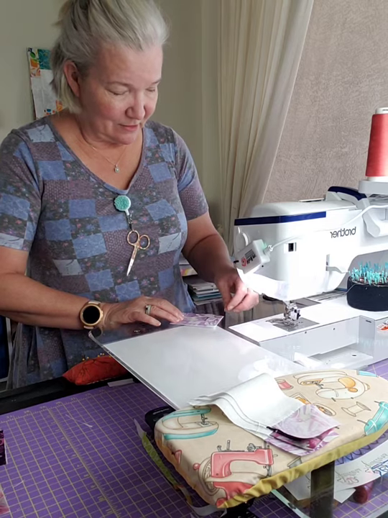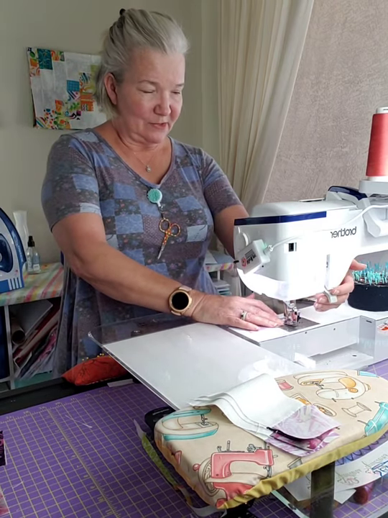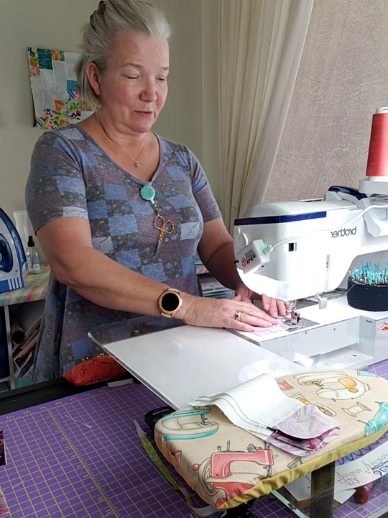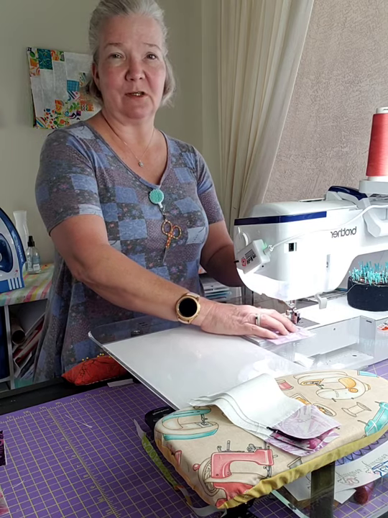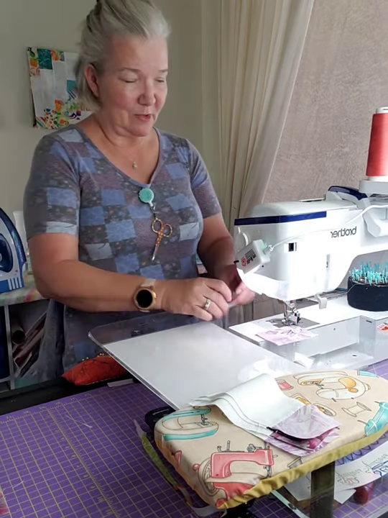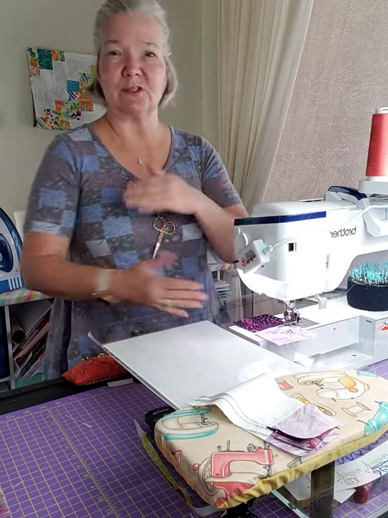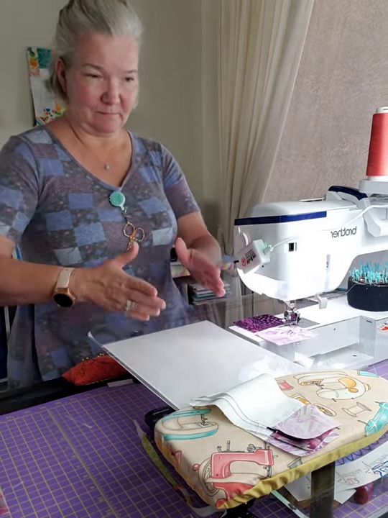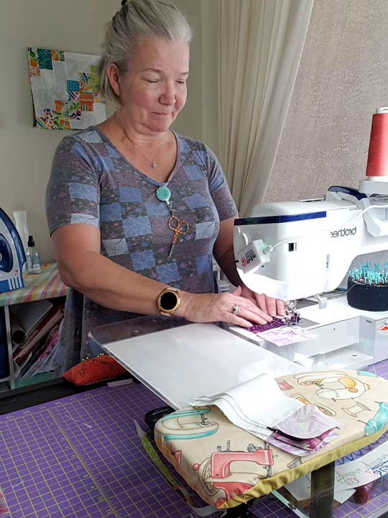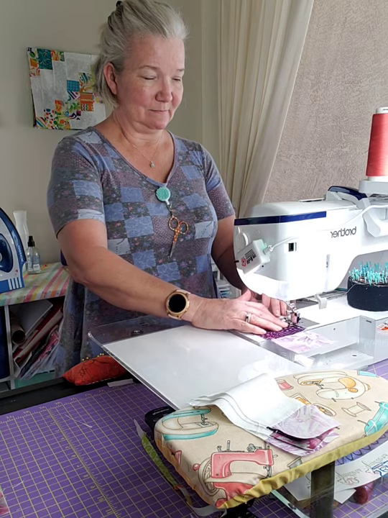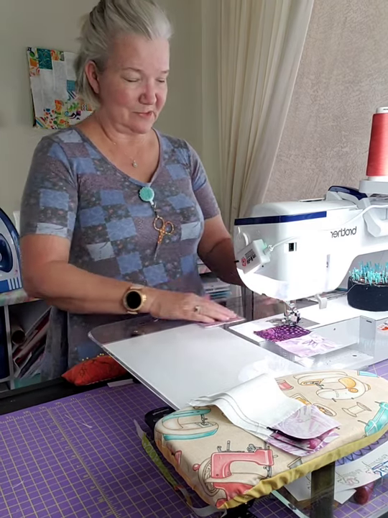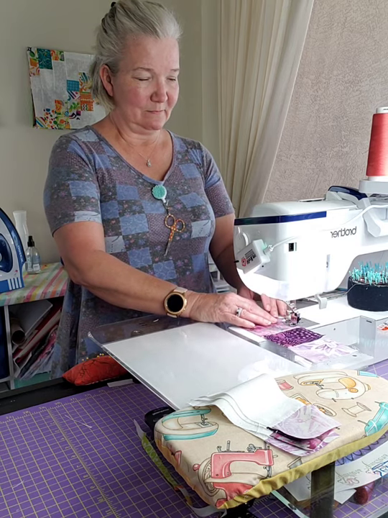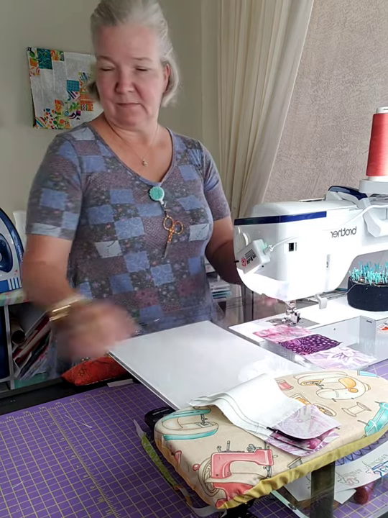Now, if you're doing a bunch of these at one time, you can usually sew together your jelly rolls, the 42-inch long jelly roll pieces. You can usually sew them all together, down the whole strip, and then just cut your sections. So it can work a lot better that way when you're doing multiples. Actually, for this pattern, I'm not sure that would even work. But that's what I like to do.